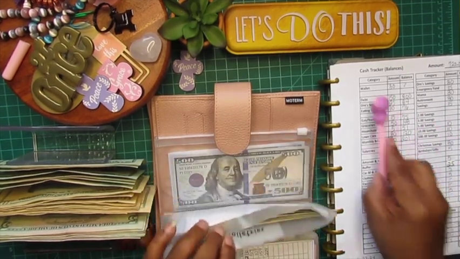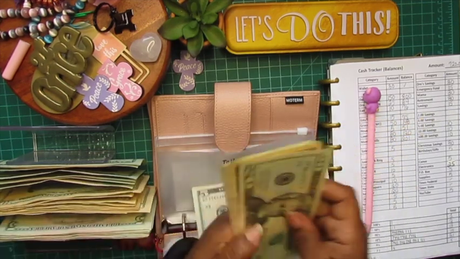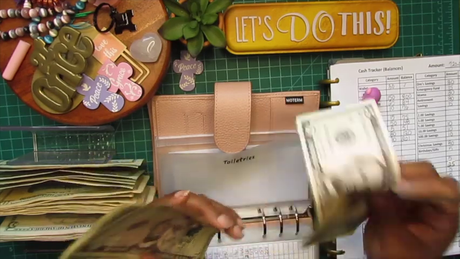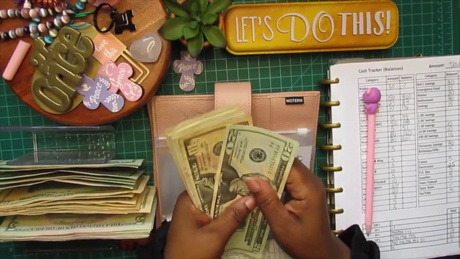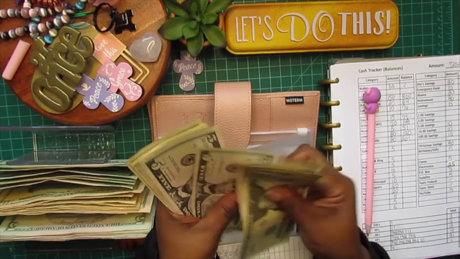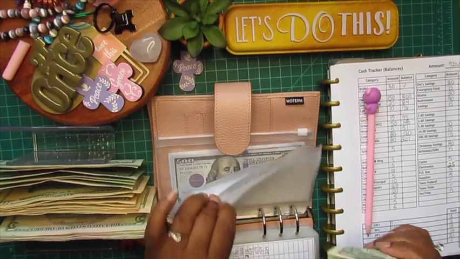Toiletries is getting $5. So we now have 20, 30, 35, 40, 45, 50, 52, $54.